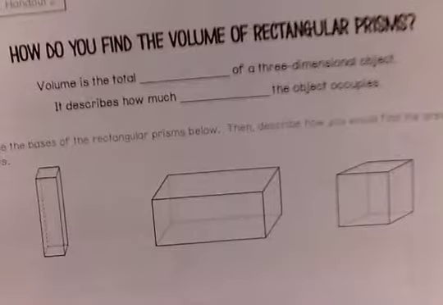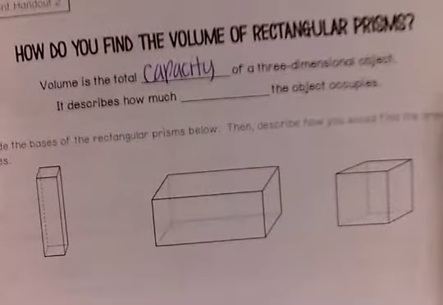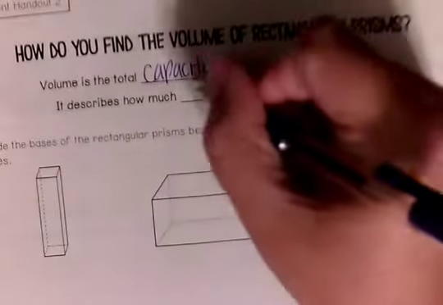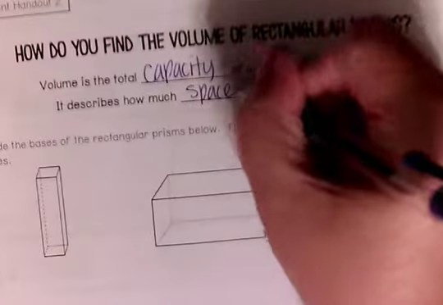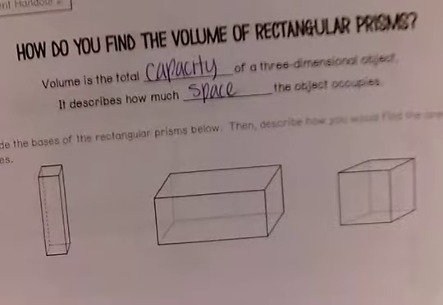This is the easy one. Volume is the total capacity of a three-dimensional object. It describes how much space is taken up by that object, how much space it occupies. So first they want us to shade the base of the rectangular prism below and describe how you would find the area of the base.